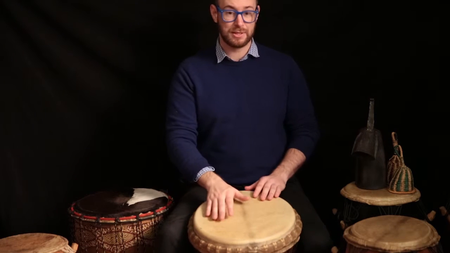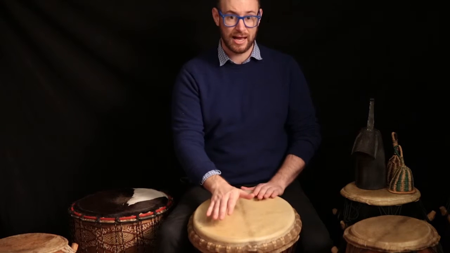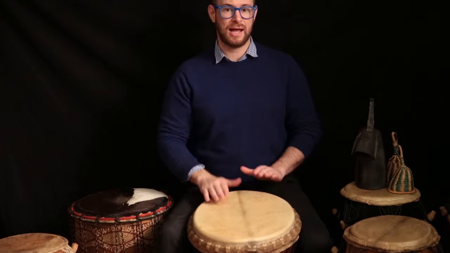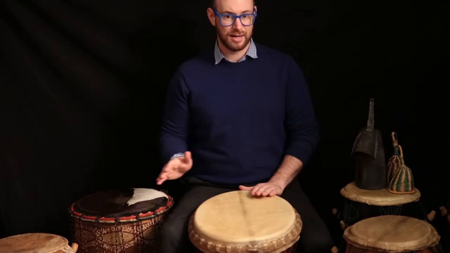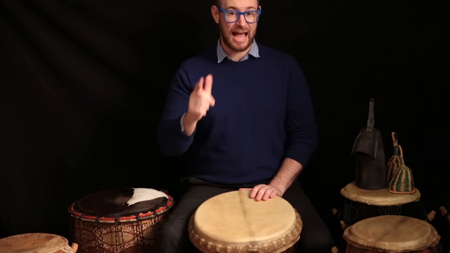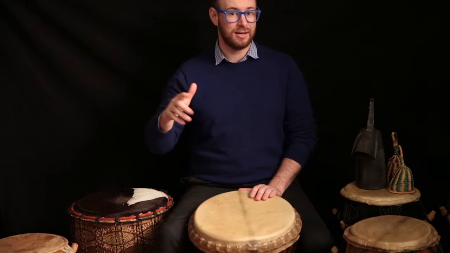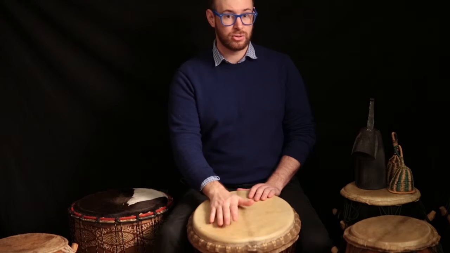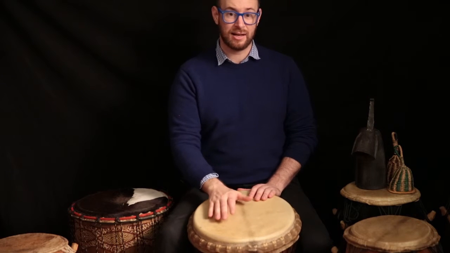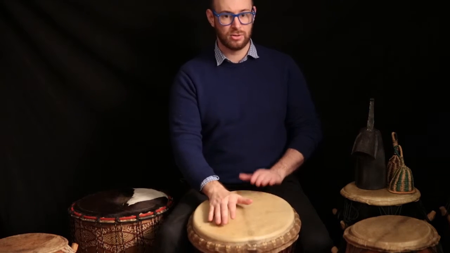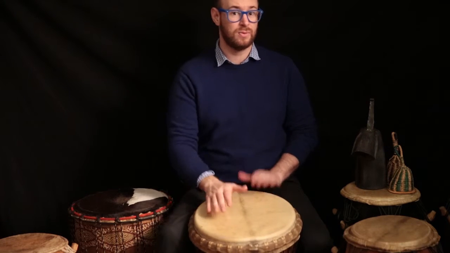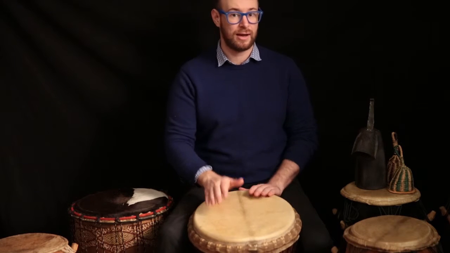Instead of dividing each hit up into 2 hits, 1 and 2 and, we can divide each hit up into 4 hits. 1 e and a, 2 e and a, 3 e and a, 4 e and a. So that means that for every pulse, you can hear it as 8ths like this, 1 and 2 and 3 and, or you can hear it as 16ths: 1 e and a, 2 e and a, 3 e and a, 4 e and a.